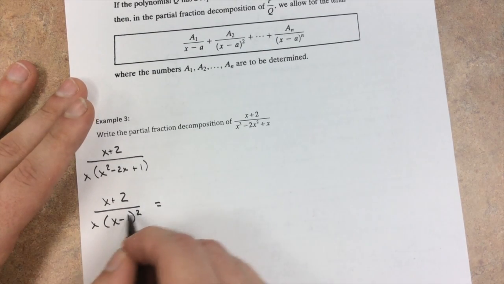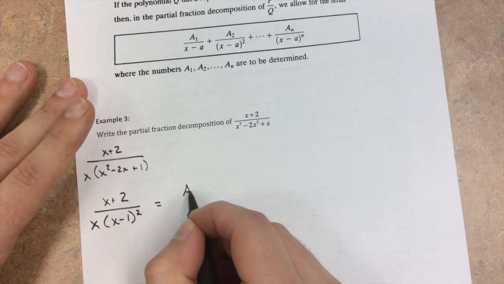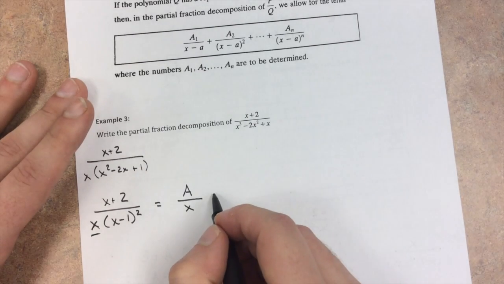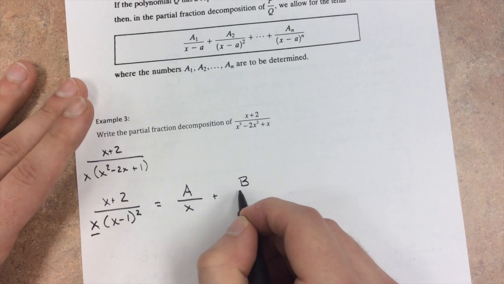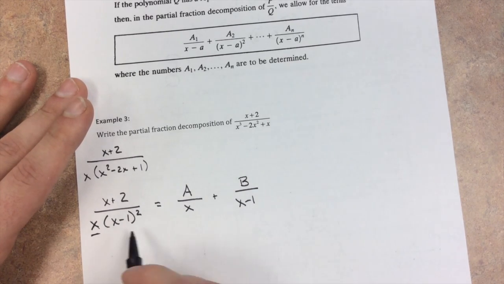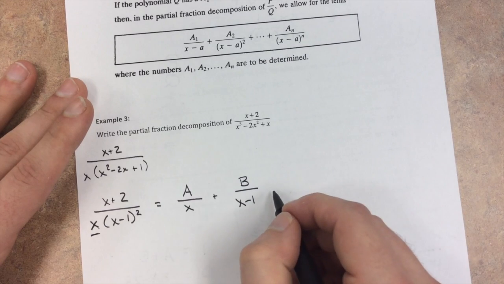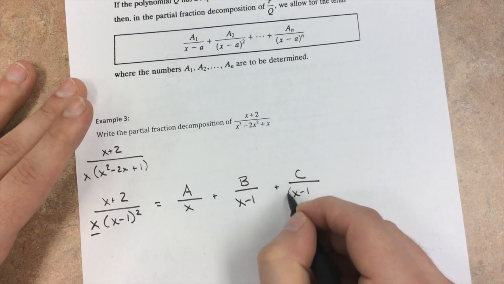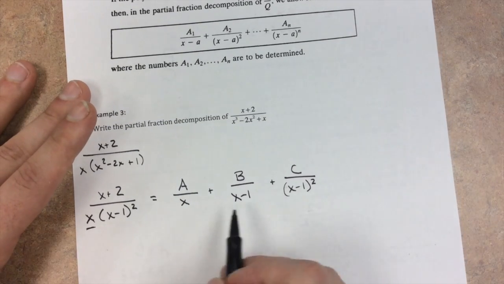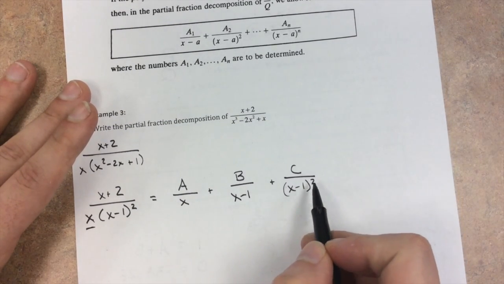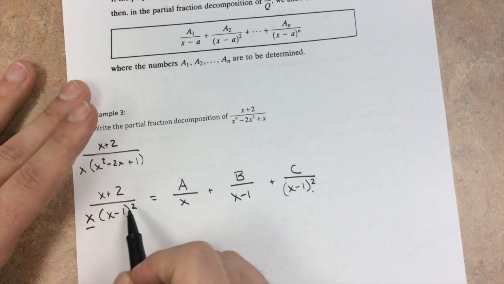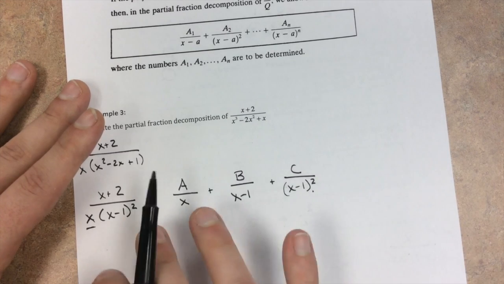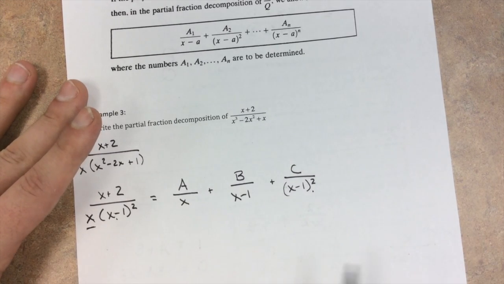So I'm going to write my first one, which is A over x. That represents this piece of the denominator, plus B over x minus 1, because that's one of my linear factors, plus C over x minus 1 squared. Because this repeats, I write it until I end the repeat. If it was x minus 1 cubed, I would have another term. So each of these coefficients gives me each piece of this partial fraction decomposition.